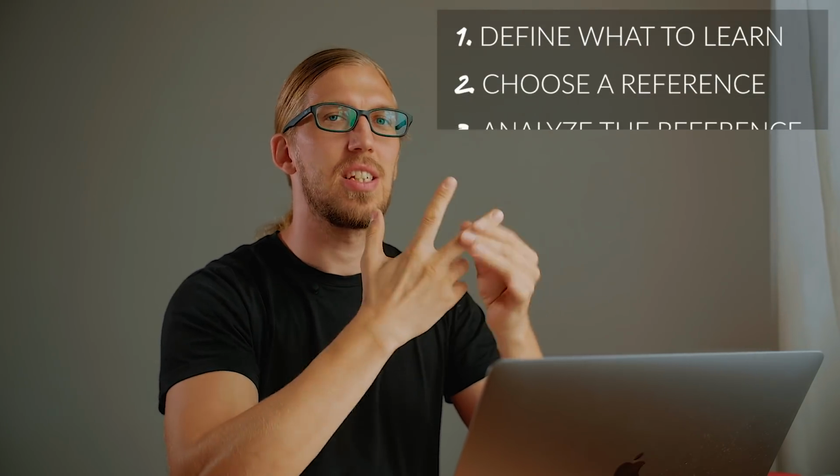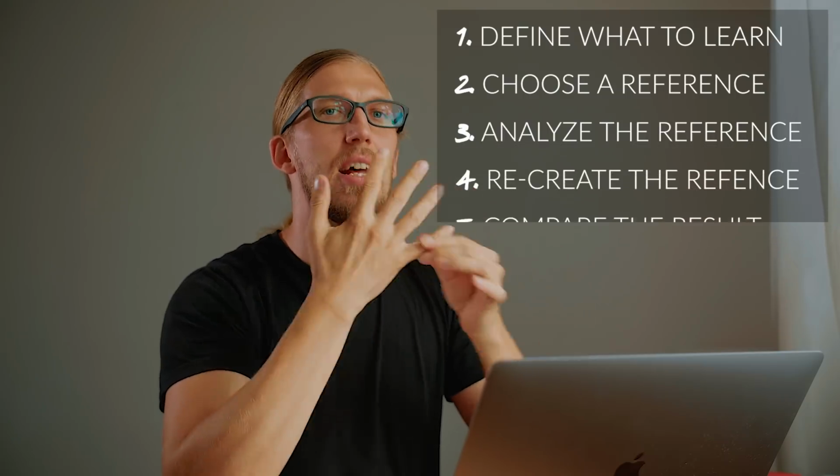I'm gonna dive deeper into this and start seeing the differences. For example, this glitch effect, I didn't use it in my video. And you can do the same five steps: define what you want to learn, choose a reference, analyze it, recreate it, and then compare it.